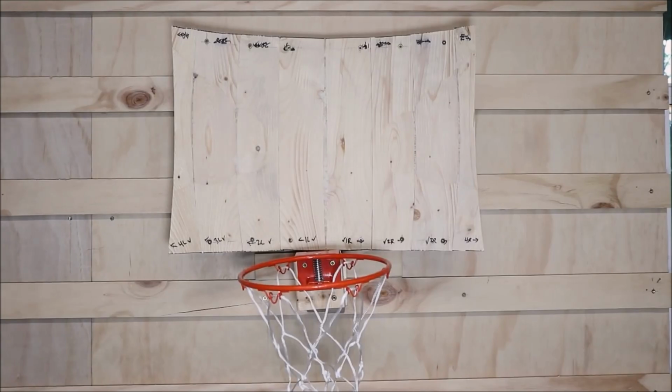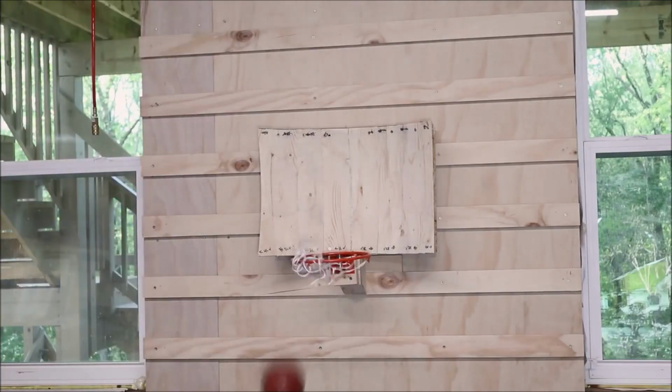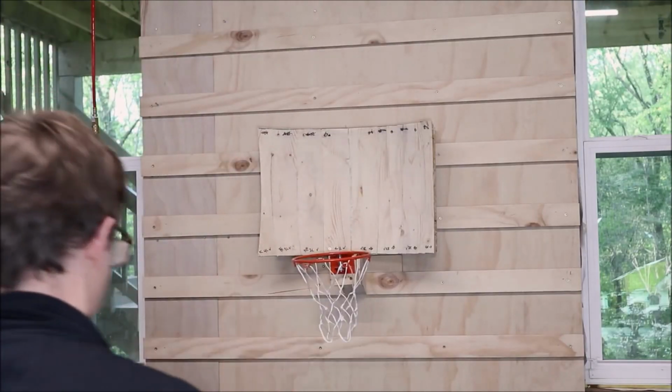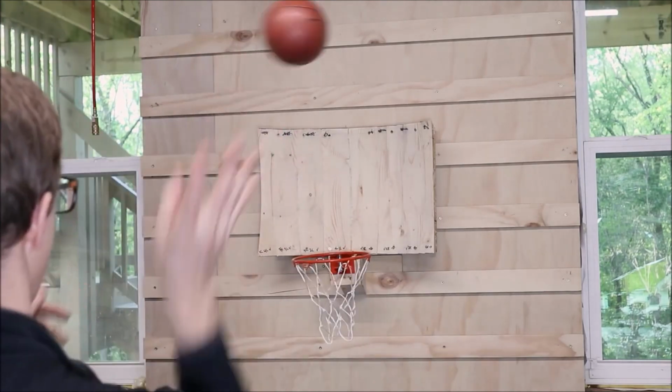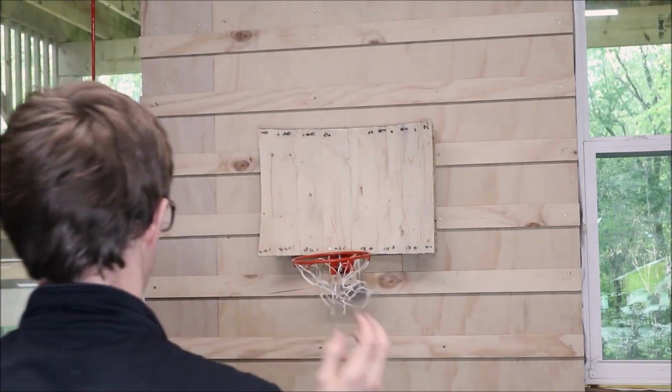That's more like it. You can tell I'm really good at sports by how I throw the ball. But it's actually really hard to not aim at the center of the hoop. I've been trained my entire life to throw it at the center.